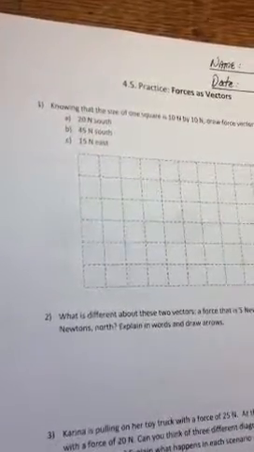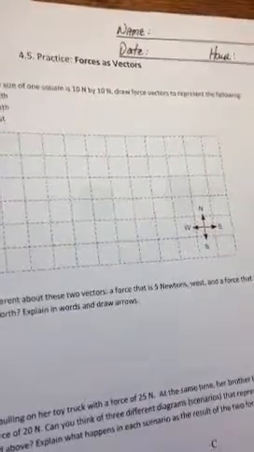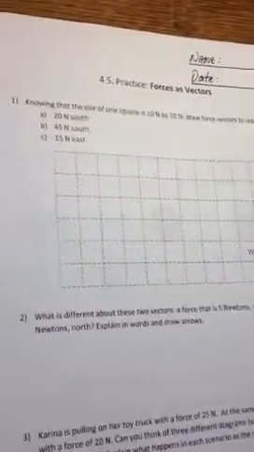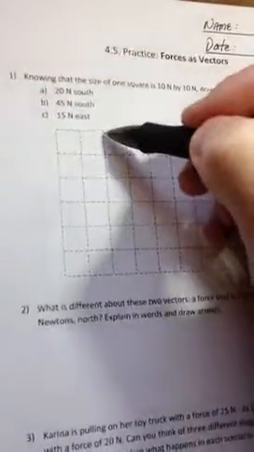I'm reviewing 4.5 practice, forces with vectors. The first question gives you this grid saying each box is 10 by 10, and we're asked to draw these three vectors, so 20 newtons south. Letter A looks something like this. Of course, you can draw these anywhere on the grid.